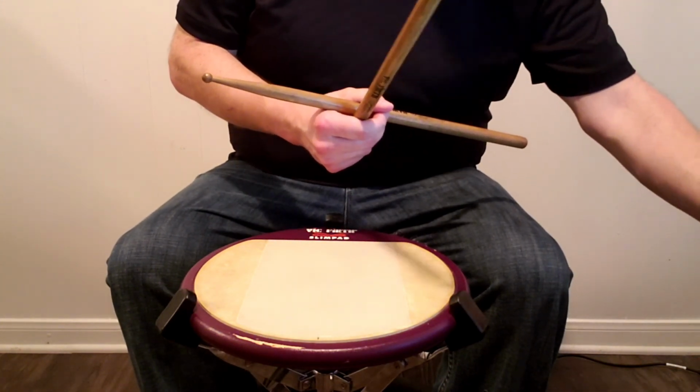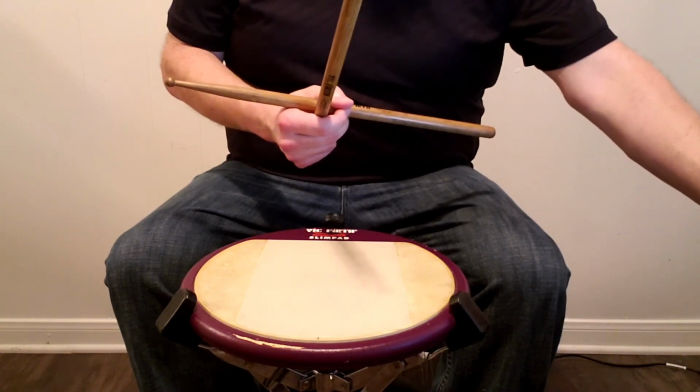Measures 1 through 12 at quarter note equals 80.